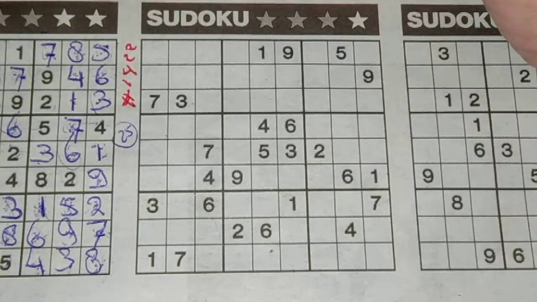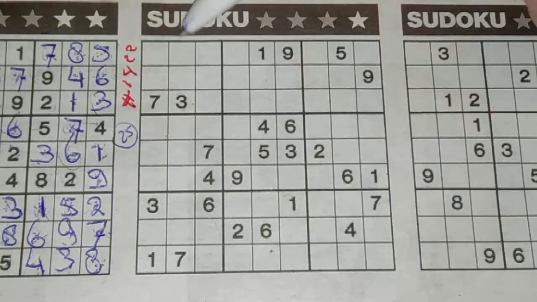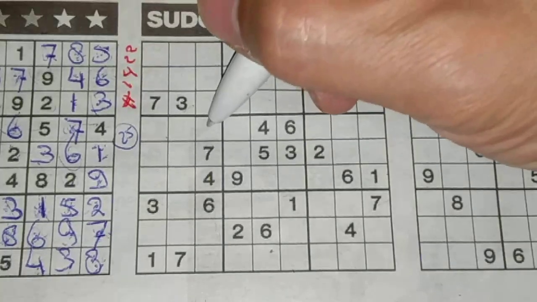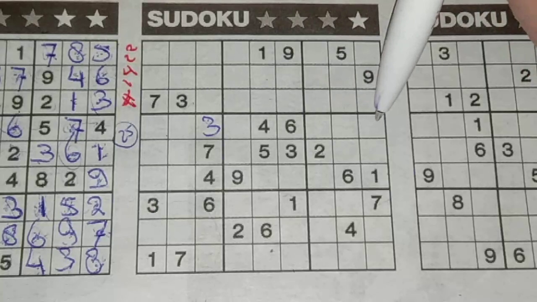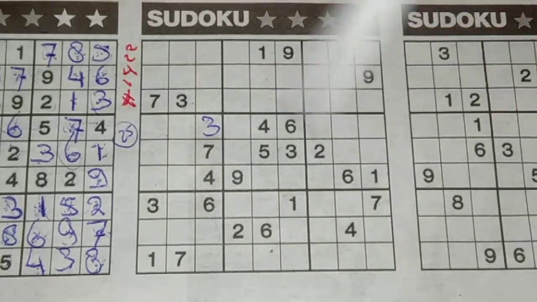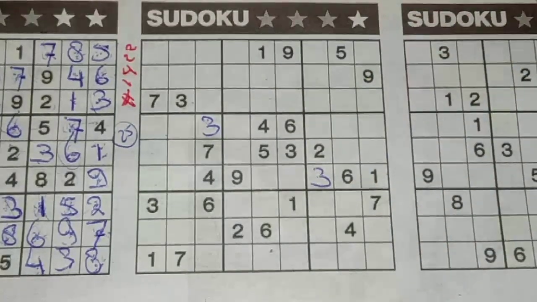Which number can I use? Let me see. We have a 3 in this column, a 3 in the second column. So in the third column, the only place for the 3 should be there. 3 in this row, 3 in the middle row. So in the row below, the only place for the 3 should be there.